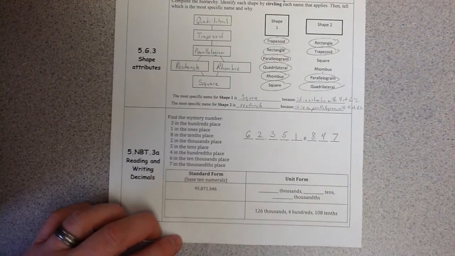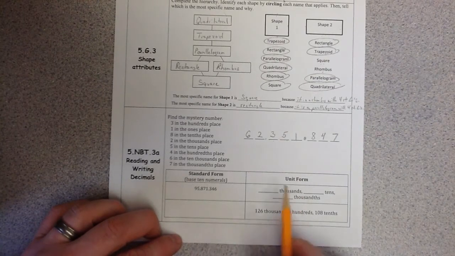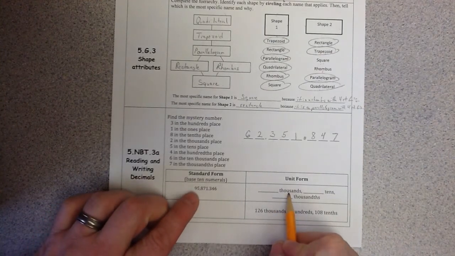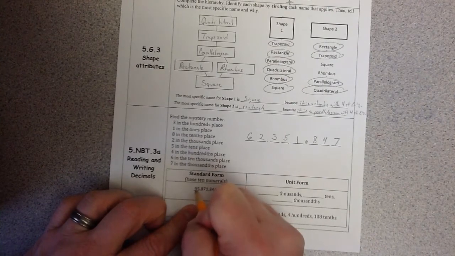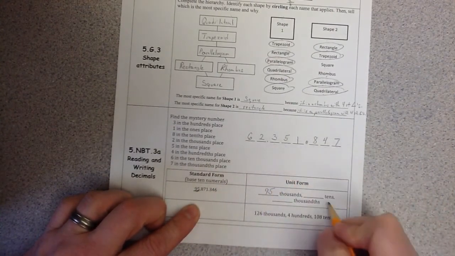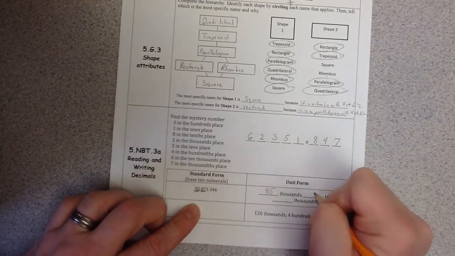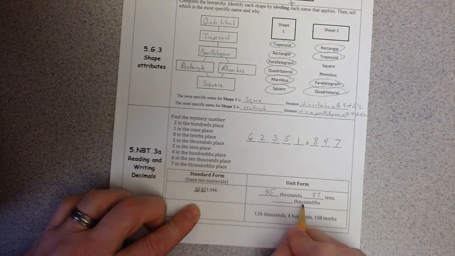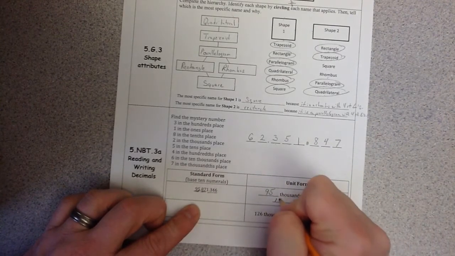Standard form and unit form. So we have 95,871 and 346 thousandths, and we need to put that in unit form. Okay, so first, how many thousands do we have? Well, I can kind of underline here. So we have 95 thousands. Now tens, 87 tens, and thousandths, 1,346 thousandths.